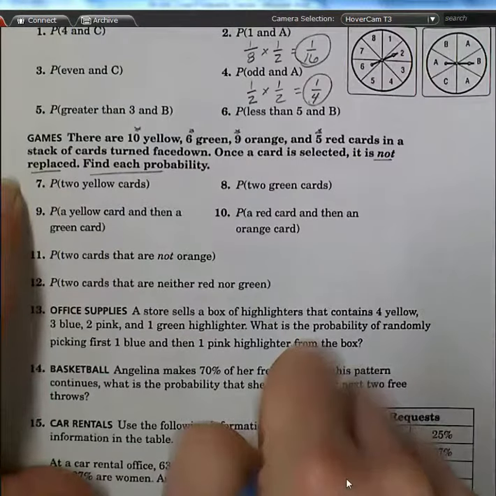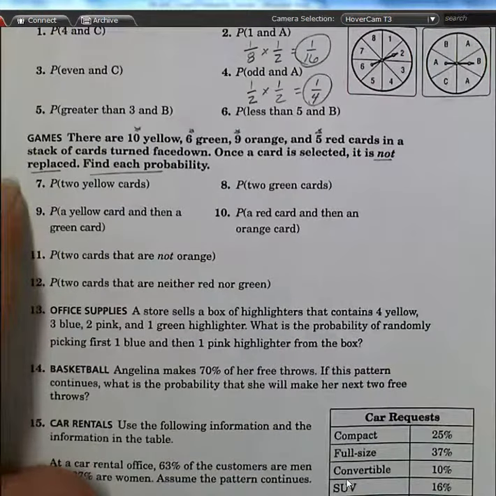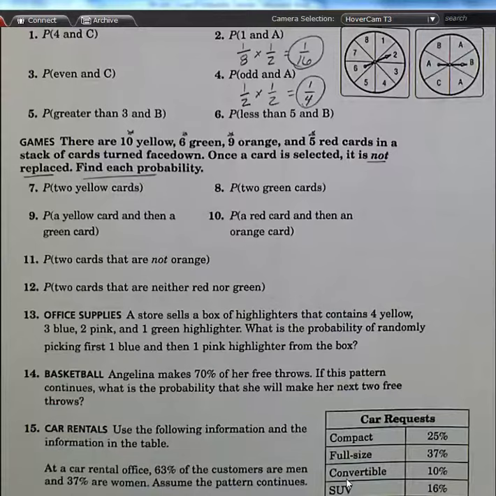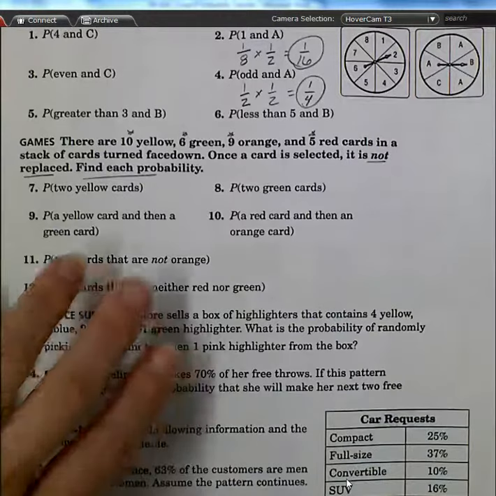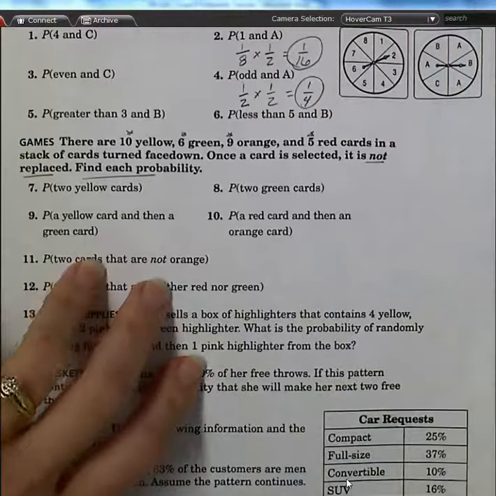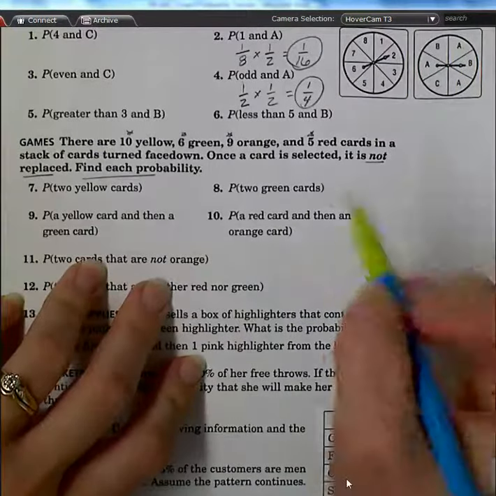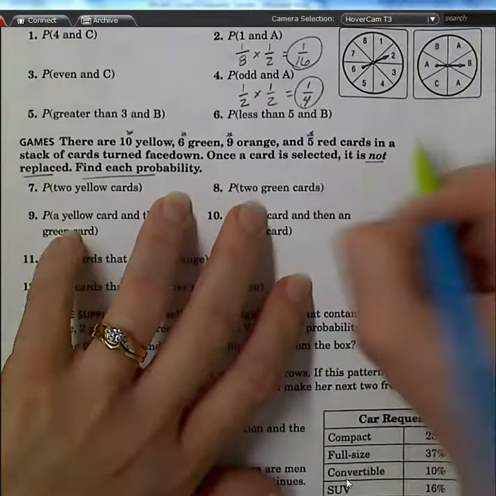And how do you know, Gavin? Awesome. Perfect. He's spot on. When you take one away, it changes what the probability of the second thing is. Well, how many cards are there total? Because we need that for probability for sure. How many cards are there, Natalie? Anybody know how many total cards there are? 30. There's 30 cards total.